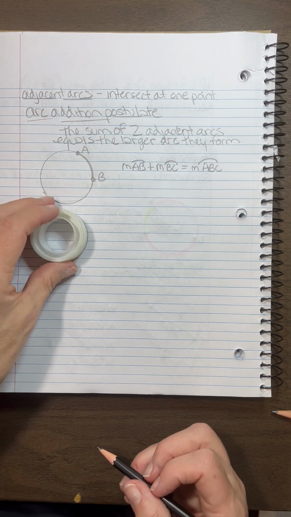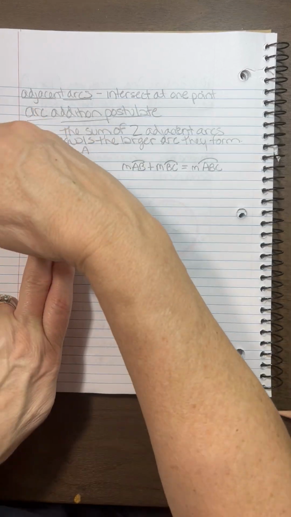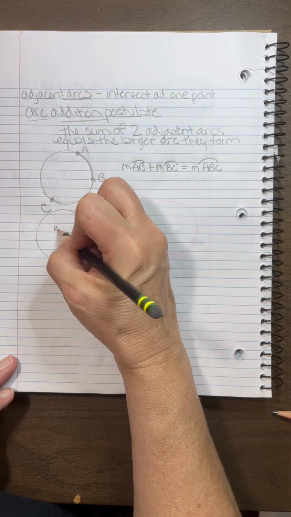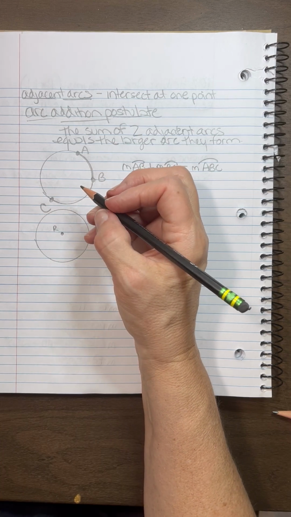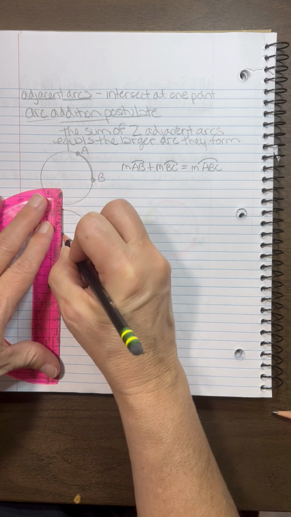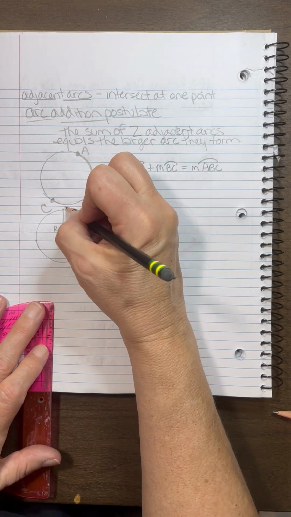Okay, let's look at another example. We have central point R, and then we have G up here.